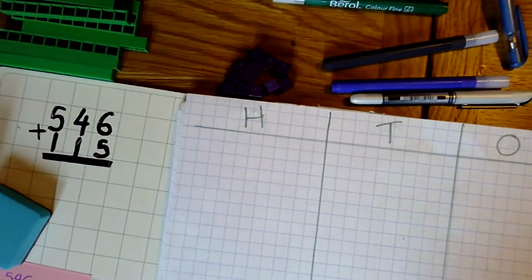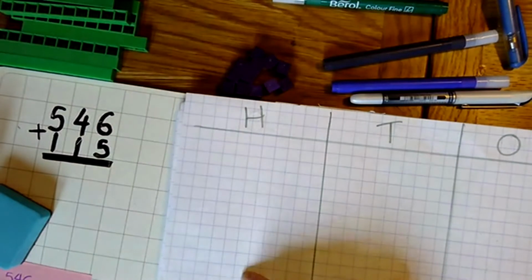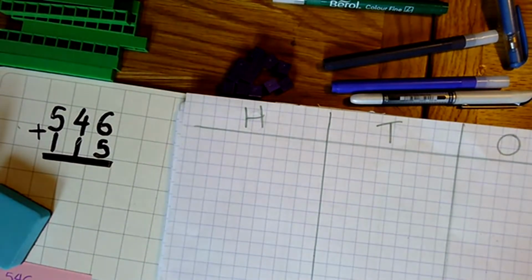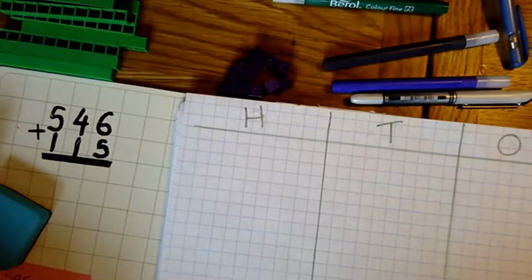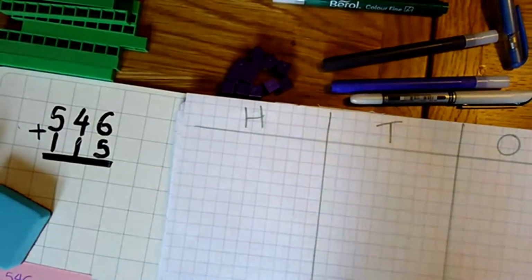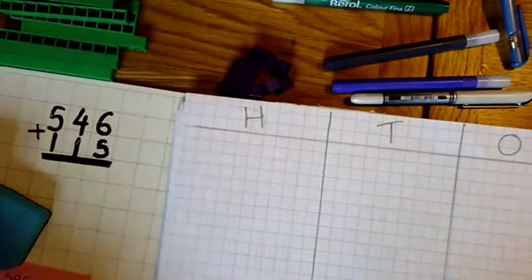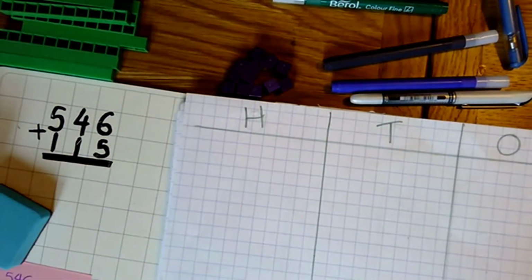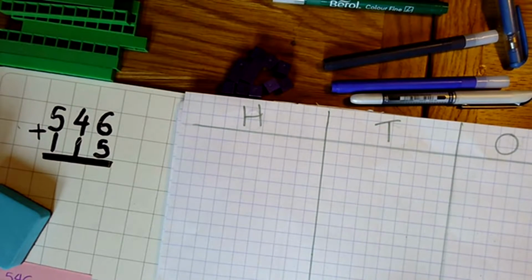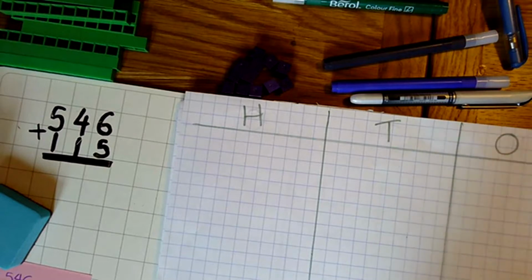So today, I don't want to see anyone uploading their work onto Seesaw trying to do this without column addition. So what do we need to do first of all with our column addition? We need to put each number into our place value chart. For this first example, I'm going to be using my actual physical Deans. If you want to work along with me, you can just draw a place value chart on a piece of paper and draw your place value symbols, your Dean symbol as we did yesterday.